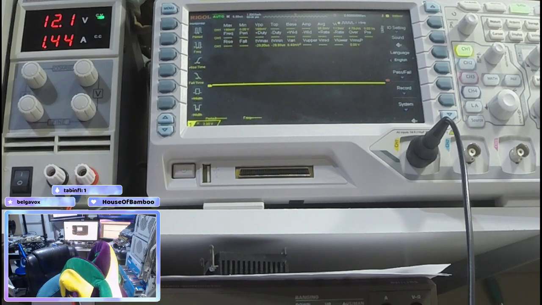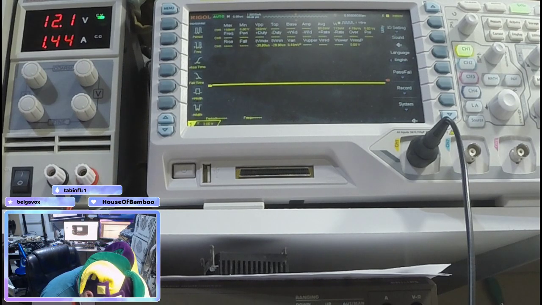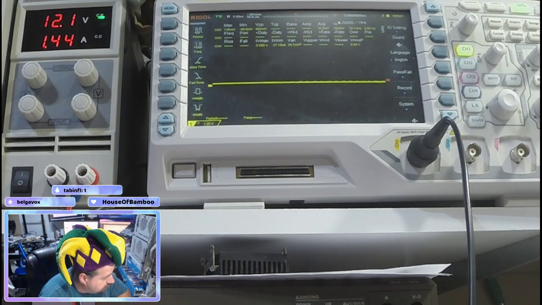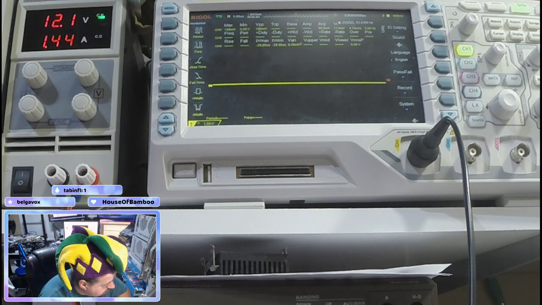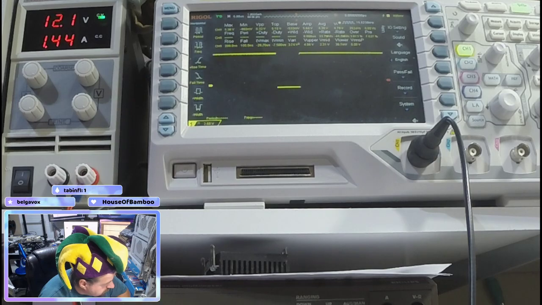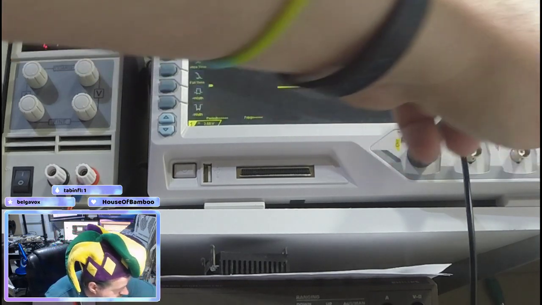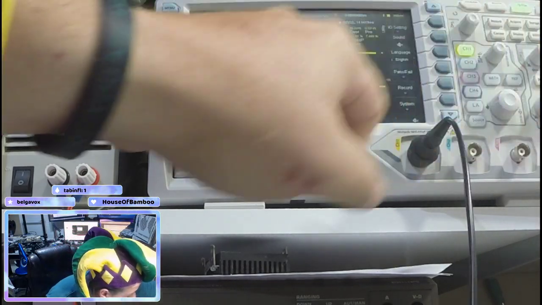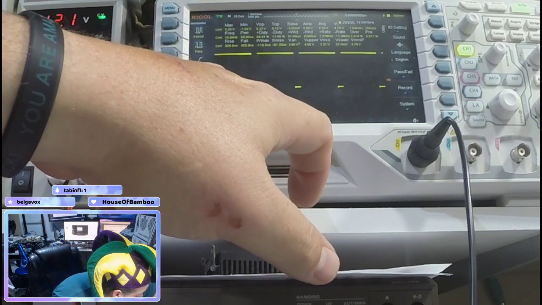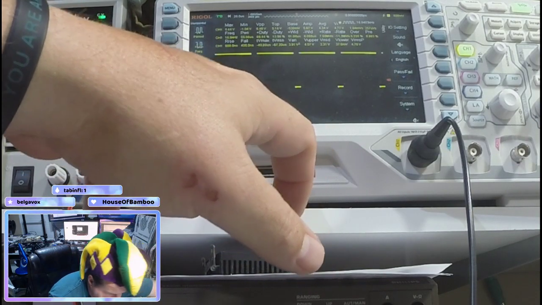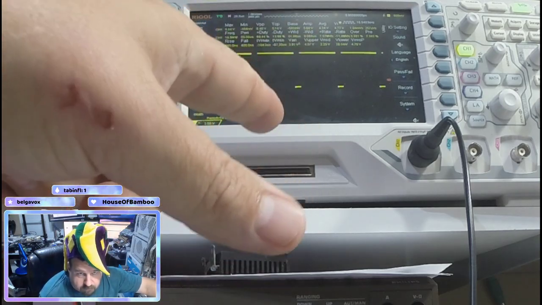Alright, so this is the scope. And I'm going to go over here. So pin number 3, which was just working a second ago. So there is the horizontal. 16.9 kilohertz. That's good.